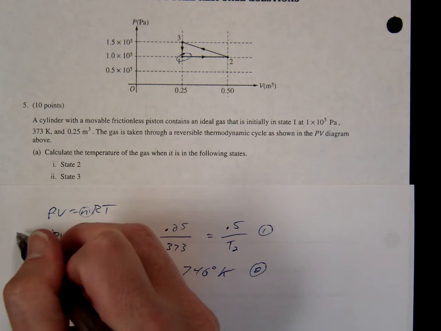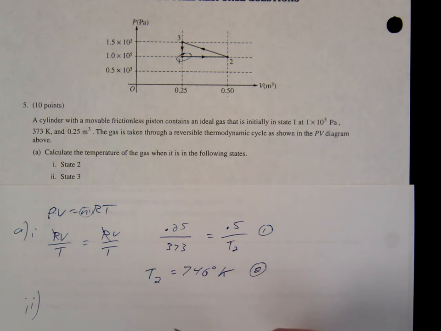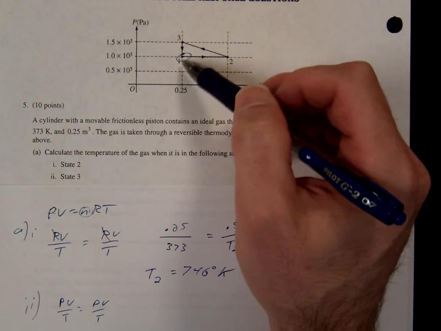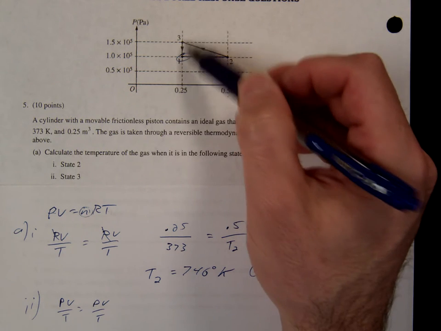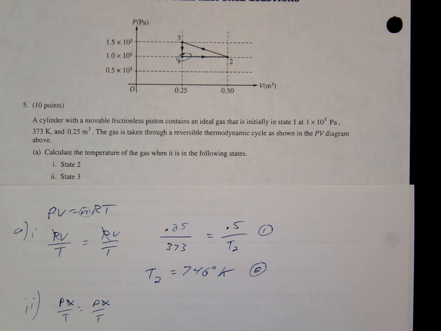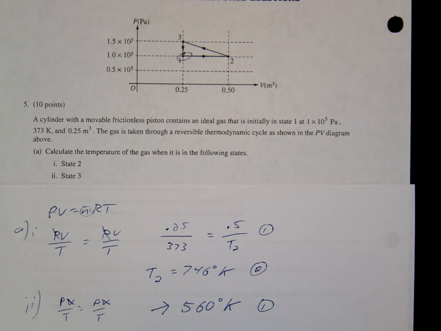Okay, for state 3, you're essentially going to do the same thing. We're now going to state 3. You can use PV equals nRT or PV over T equals PV over T. This time going from 1 to 3, or you can go 2 to 3. Going from 1 to 3, what's staying constant? The volume. So volume is constant, and you just have P over T equals P over T. I'm not going to do the work. You should have gotten 560 degrees Kelvin for that one. This one was worth 1 point, because you're more or less doing the same thing. Okay, so that's the first one.